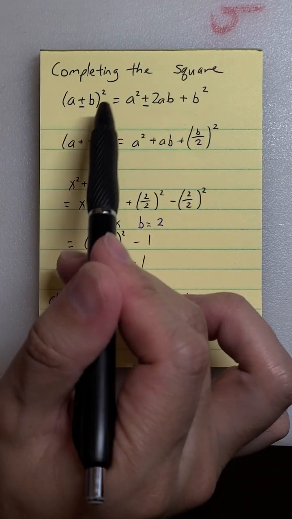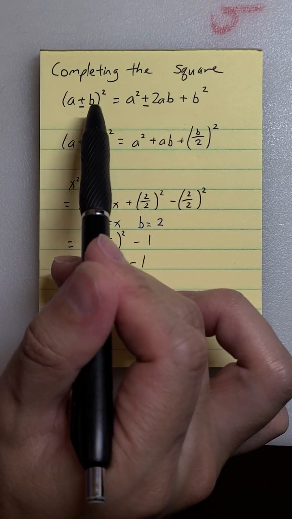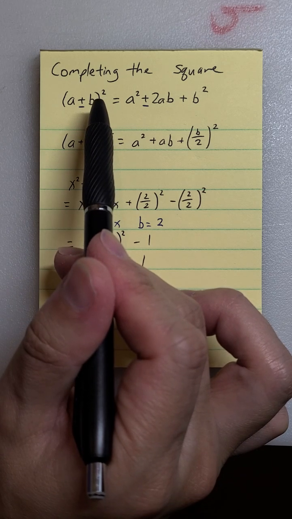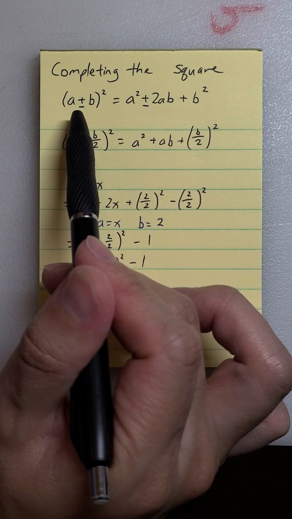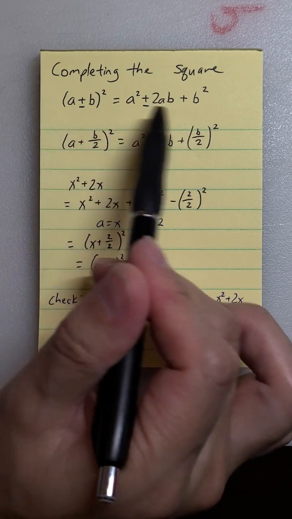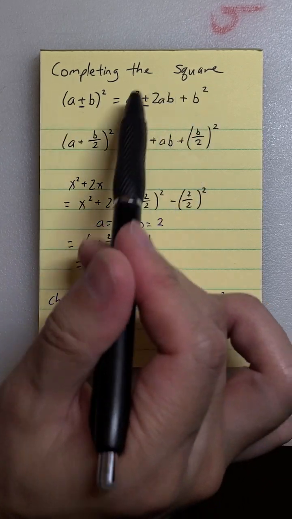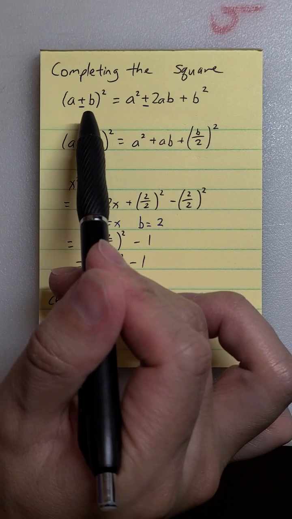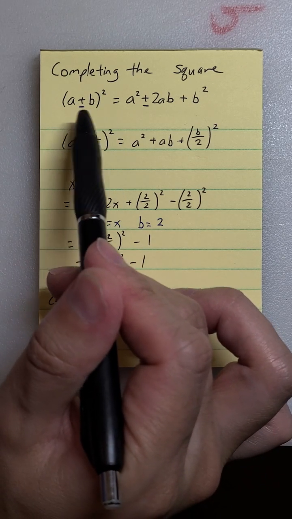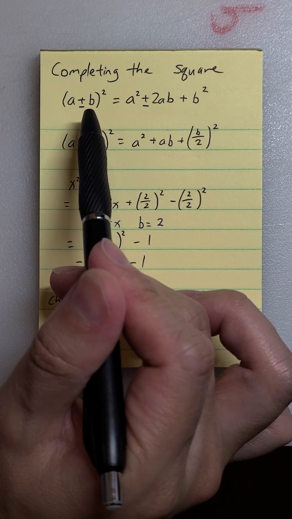And the whole point of completing the square is to go from some expanded form into a more compact form like this, something plus or minus something squared. Sometimes it makes solving equations easier. That's why this is a technique that's useful sometimes. Okay? The problem is we don't always have this nice relationship. We don't always have this type of form in order to factor as a complete square of something plus something or something minus something. That's the problem.